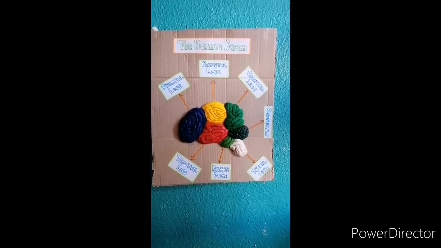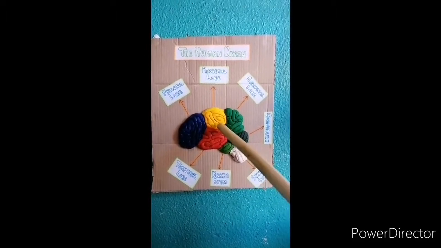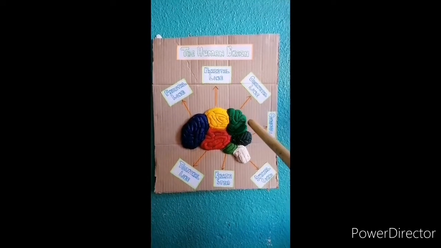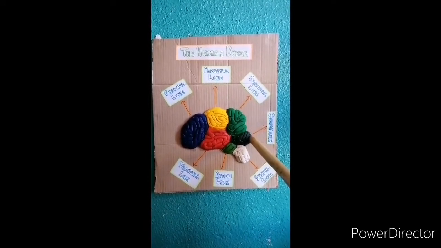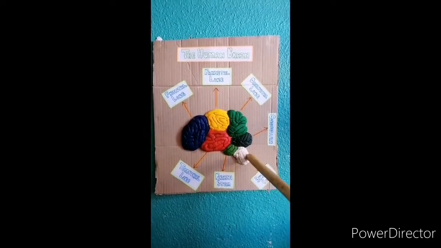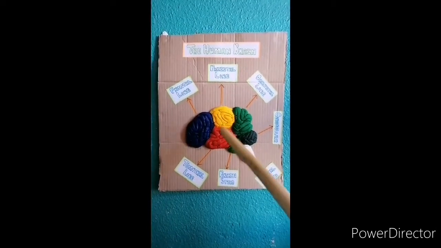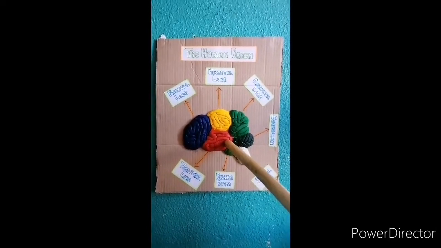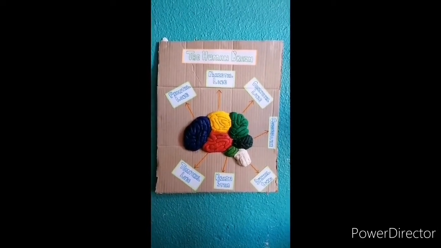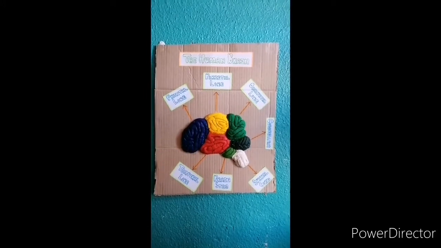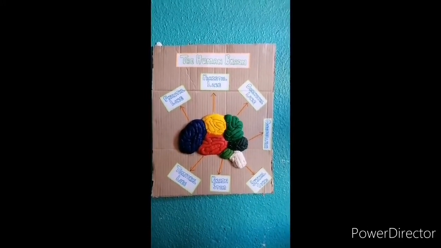So this is the frontal lobe, the blue one, the parietal lobe, the yellow one, the occipital lobe, the green one, the cerebellum, the black one, the spinal cord, the white one, the brainstem, the lighter green, the temporal lobe, the red one. So each and every part of the brain has a specific purpose, so they all play a very important role when it comes to the brain function as a whole.